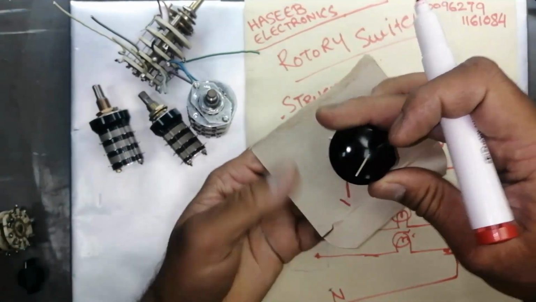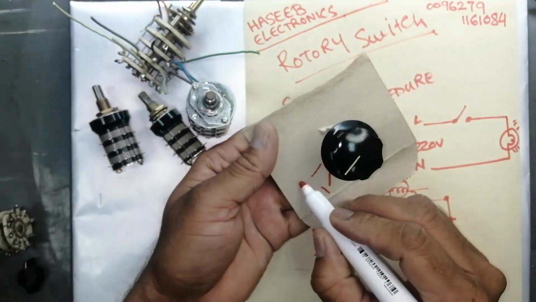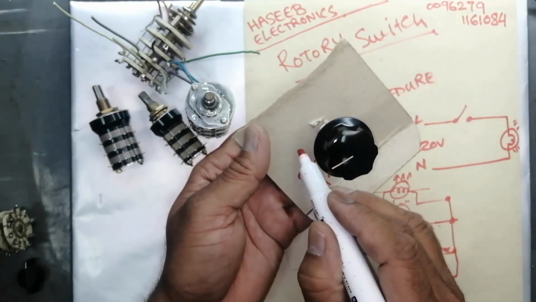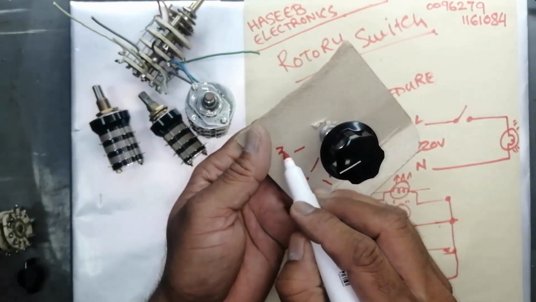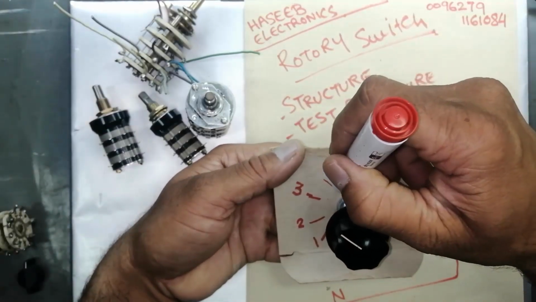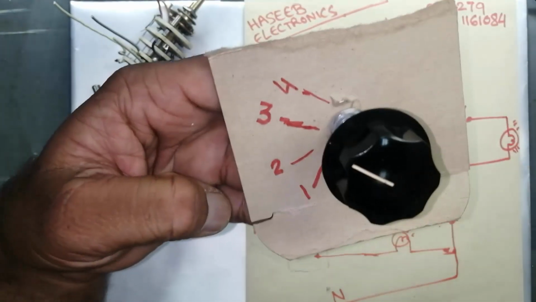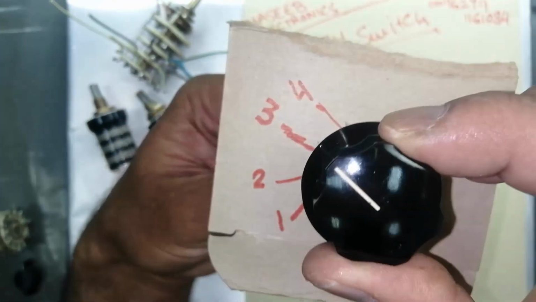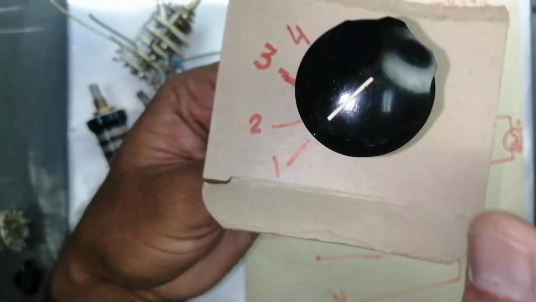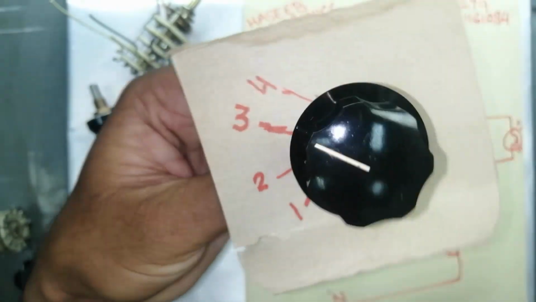Now move to number 2. In the same line, you have to engrave, or write a note, number 3. Like this. This is number 1 position. If it is like this, number 1, number 2, number 3, number 4.